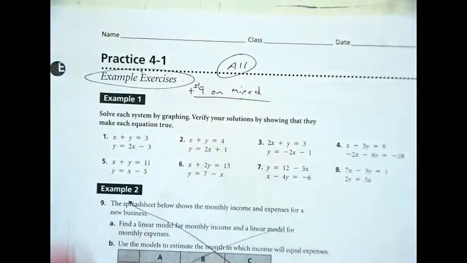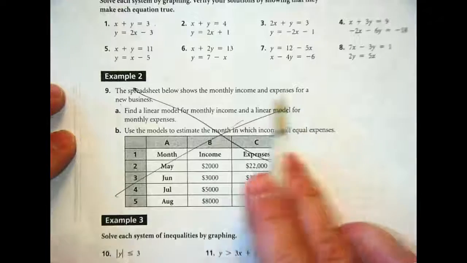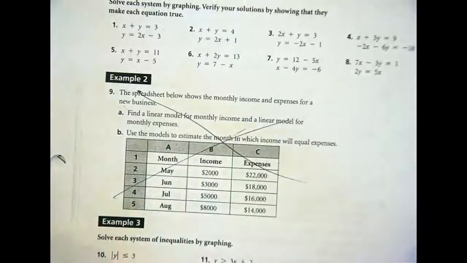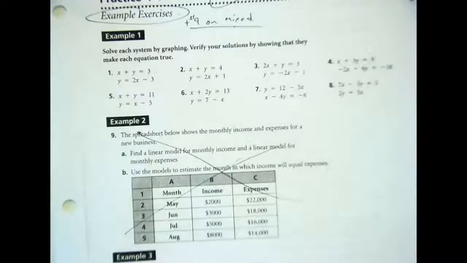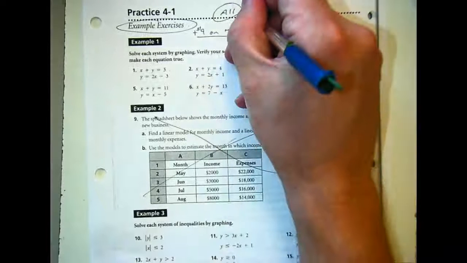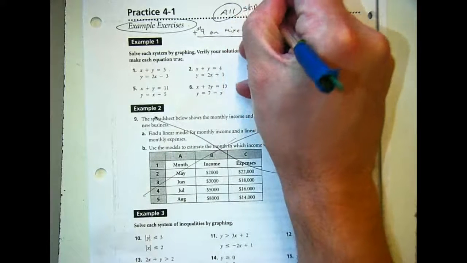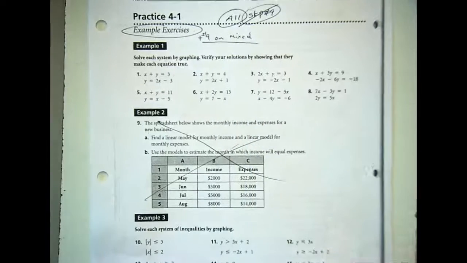All right, your assignment. Let's go to the example side. You're going to do all on the example side plus number 9 on the mixed side. All on the example side except for number 9. So you cross this one out. You're going to get plenty of opportunity to do story problems here in the next week or so. You'll love every minute of the story problems. But you're doing all on this side with the exception of number 9. I guess skip 9. But to replace that number 9, we have to do number 9 on the mixed side.